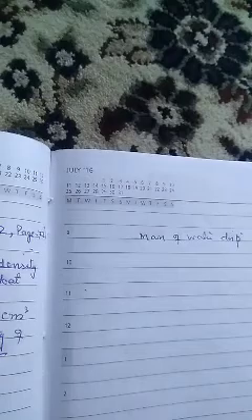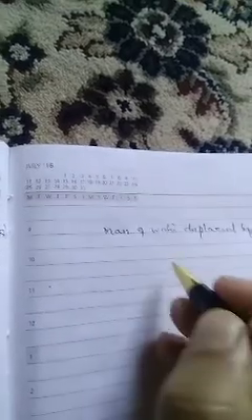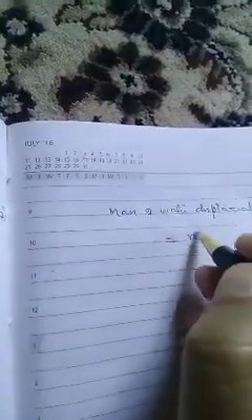Mass of water displaced by packet is equal to volume of sealed packet. Volume of sealed packet, that is 350 grams.